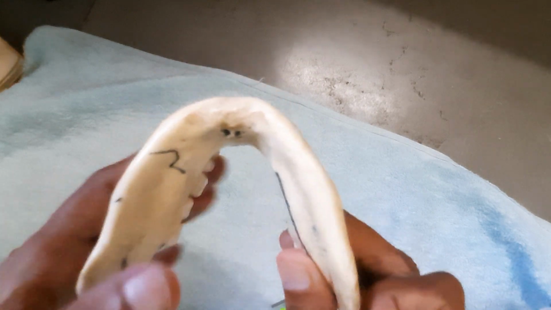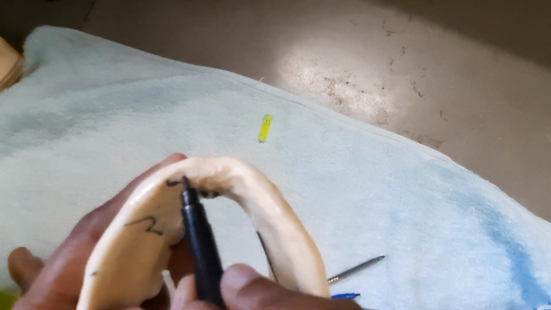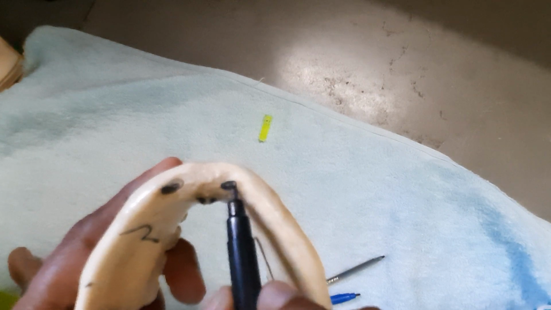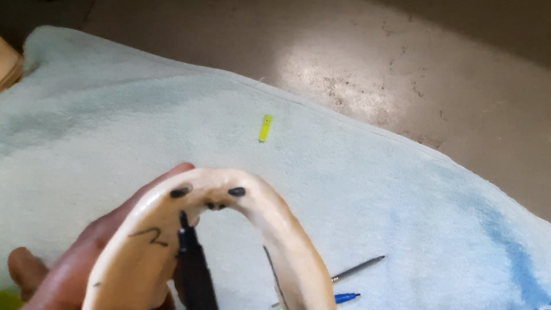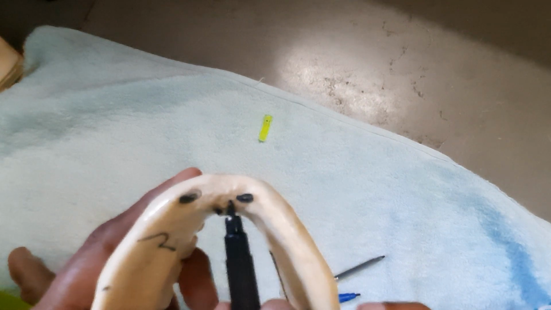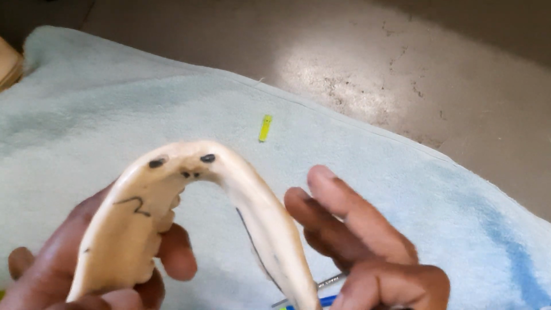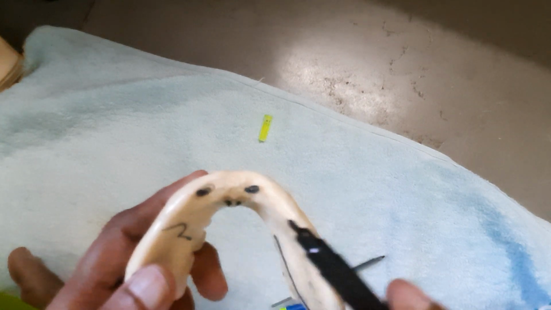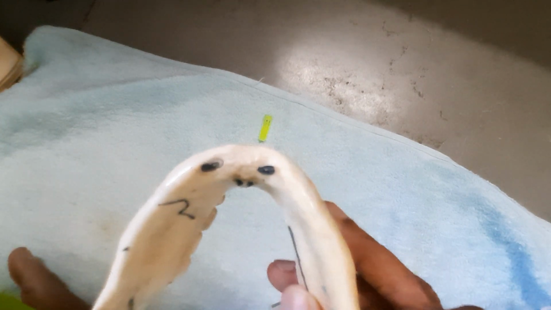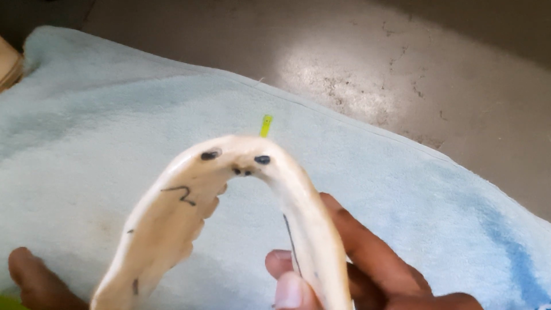Okay, and on the lower border we will see 2 fossae. One is here and one is here. These are known as the digastric fossa. In this digastric fossa there is an attachment of the anterior belly of the digastric muscle. Anterior belly of digastric muscle is attached.